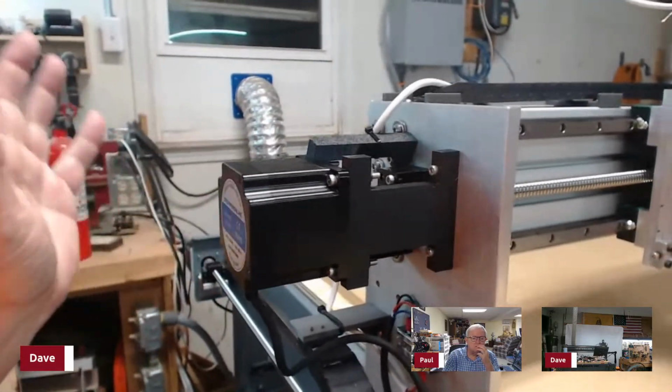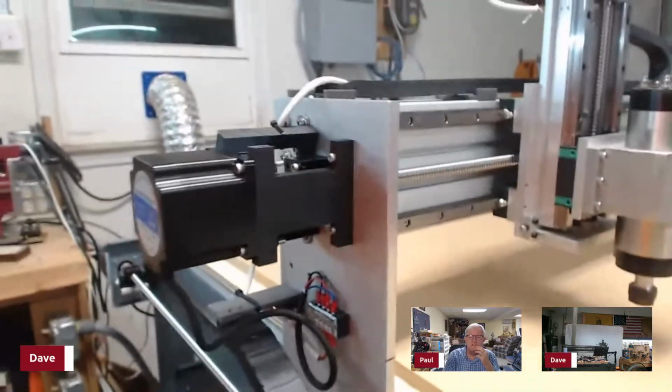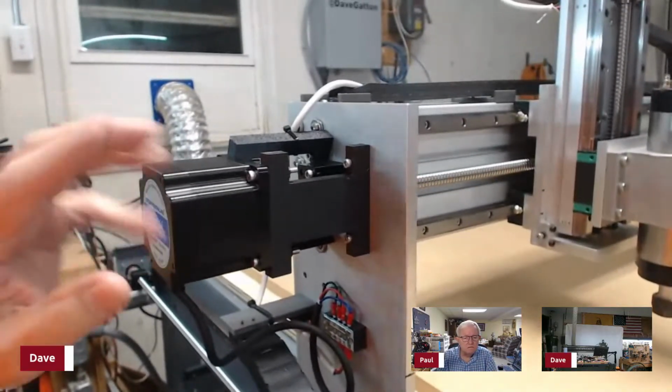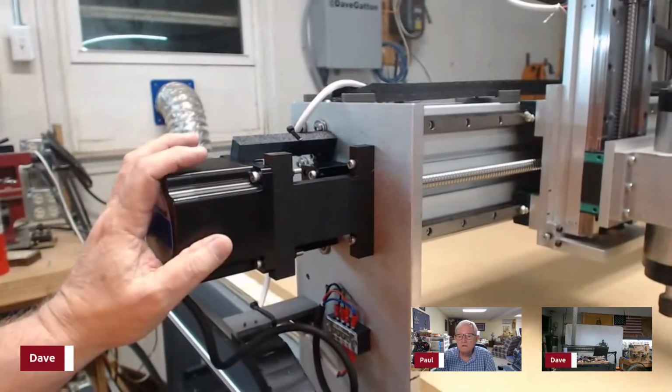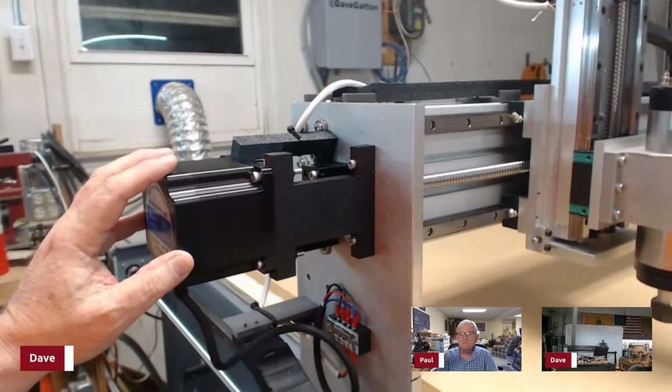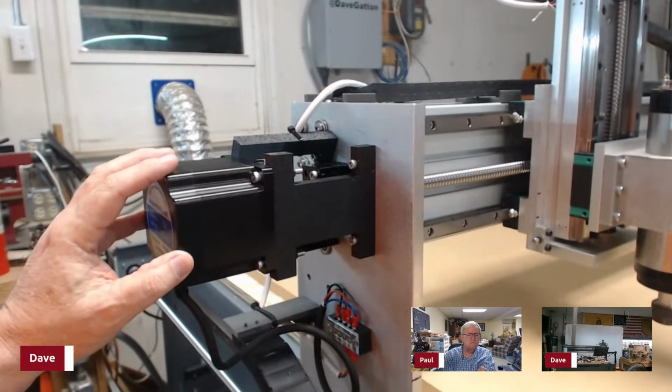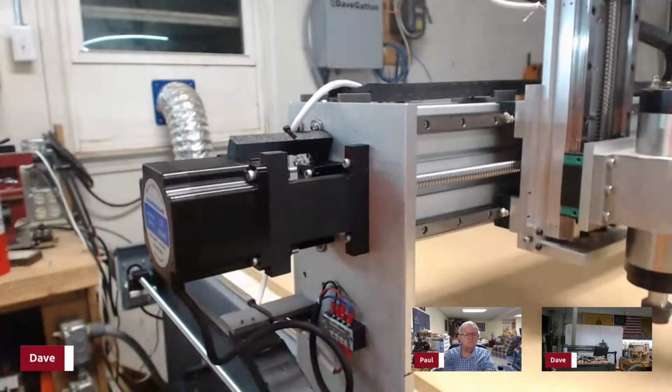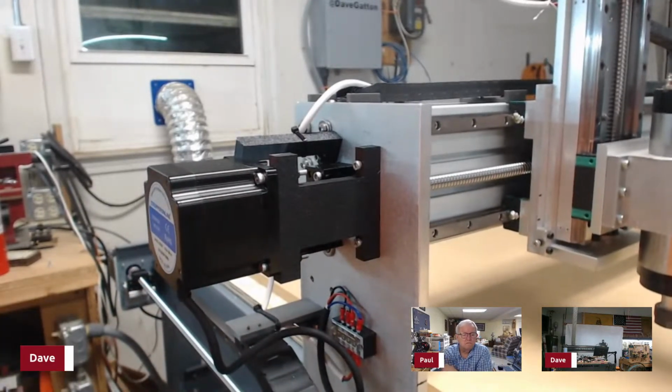I've got the heat gun out. I've had this thing running for like 3 hours and got the heat gun out. And the X motor here on this end only got to about 110 degrees Fahrenheit. So I don't think that's going to bother that PETG. At least it hadn't.